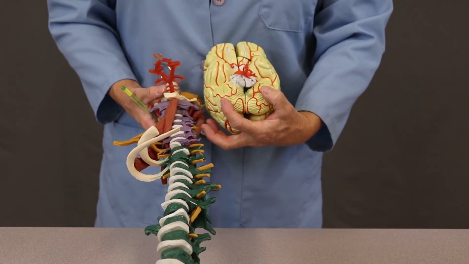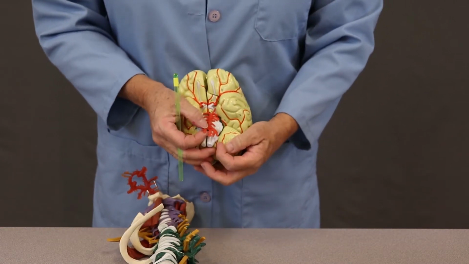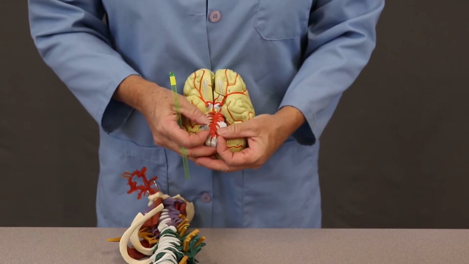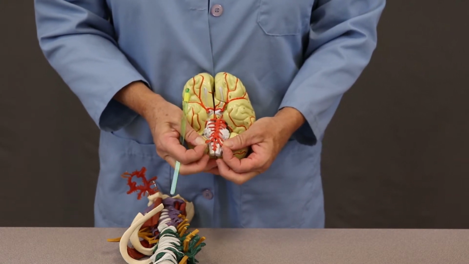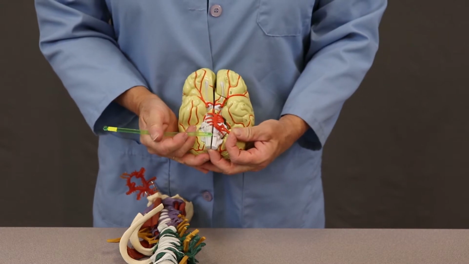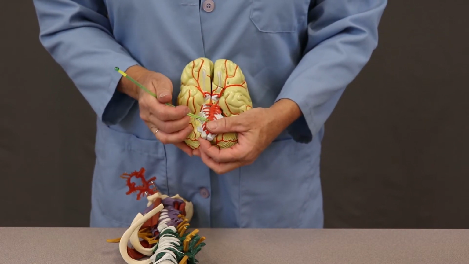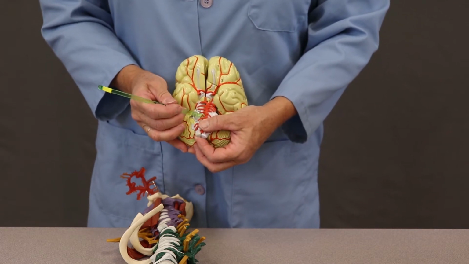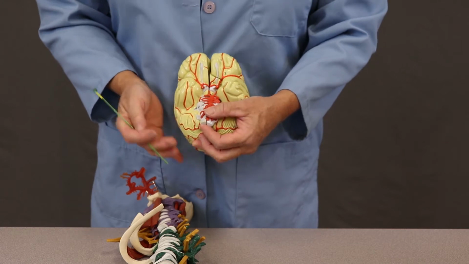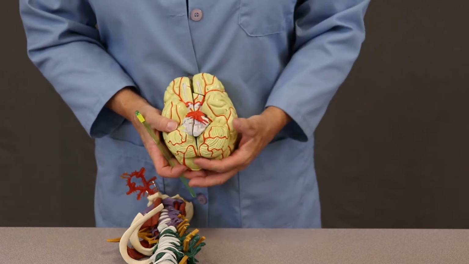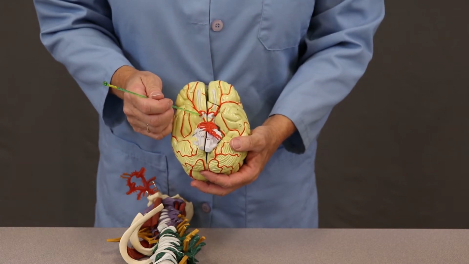Here's the cerebellum, okay, and so these would be the right and left vertebral arteries coming up from the foramen magnum. There's the medulla oblongata right there. Here is the basilar artery going right anterior to the pons, and the basilar artery will form that circle of Willis.